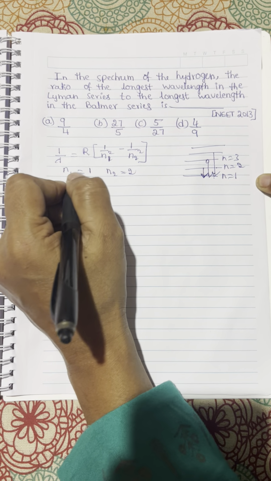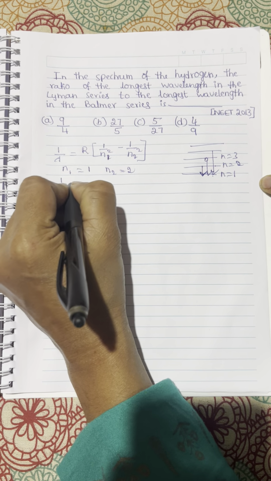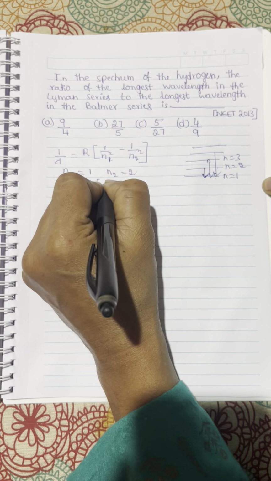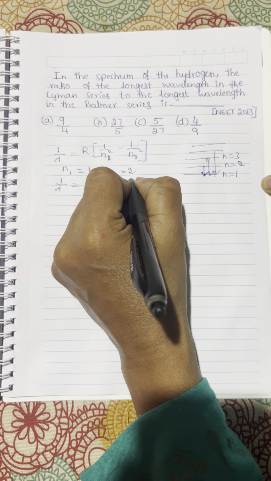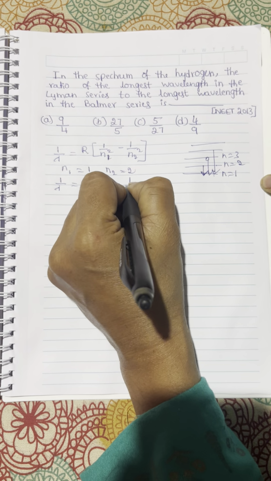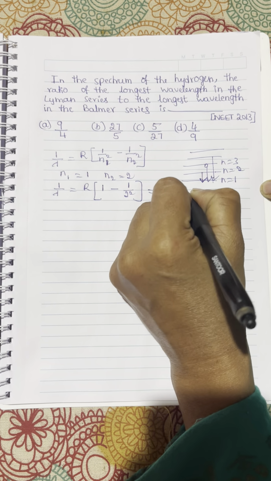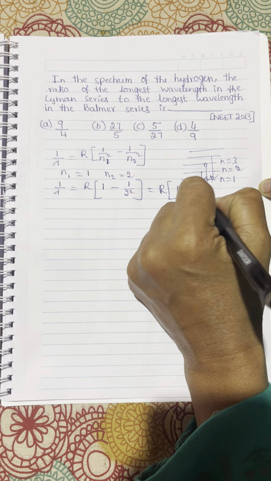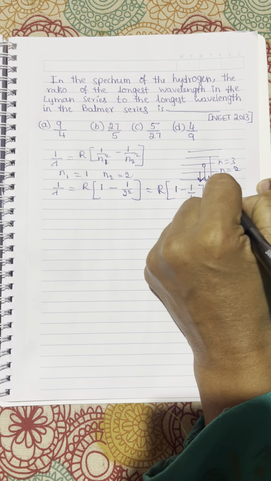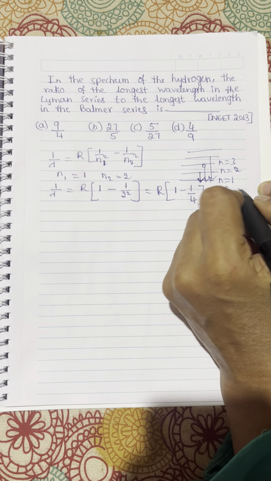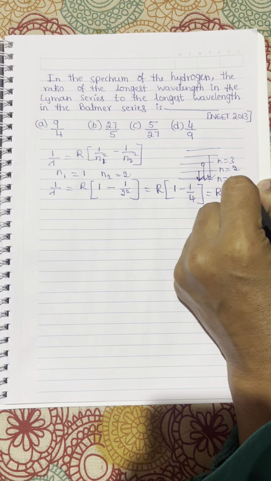Now substitute the values: 1 by lambda is equal to R into 1 by 1 square, that is 1, minus 1 by 2 square. So R into 1 minus 1 by 4, that is R into (4 minus 1) by 4, that is 3.